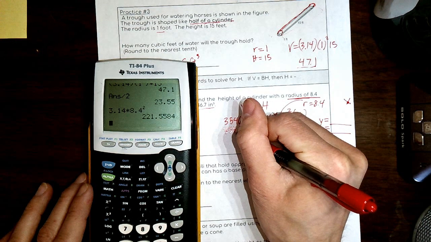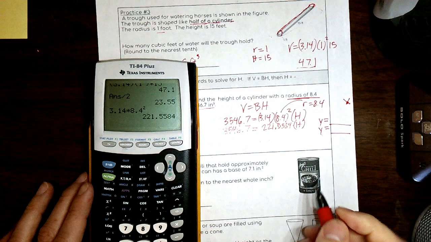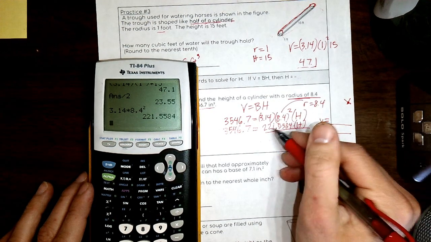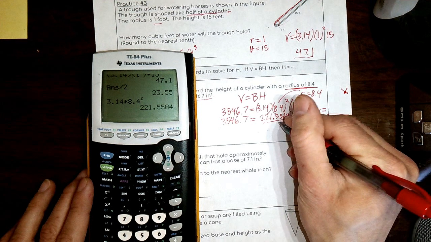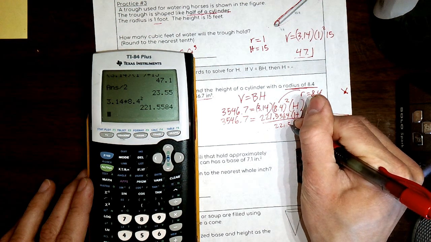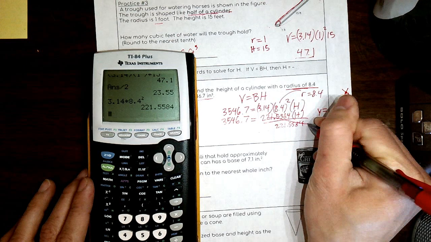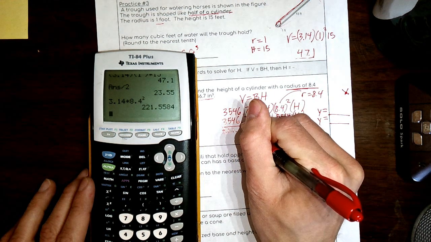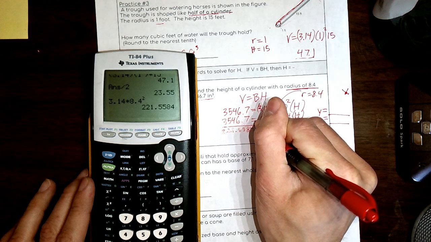Does anyone remember the opposite? How do you undo multiplication? You divide. Yeah, good. So, yeah, it just turns into a one-step equation, right? 3546.7 divided by 221.5584. I think I got my math right, but you get the idea if I didn't.